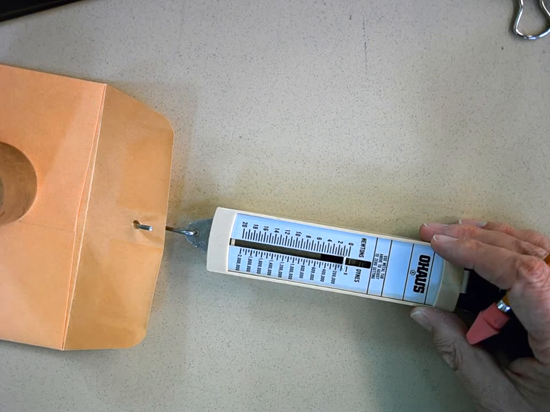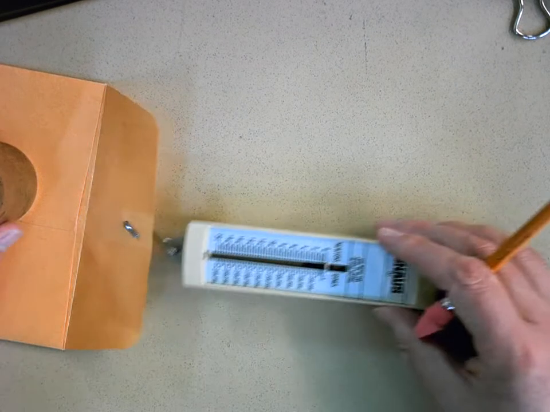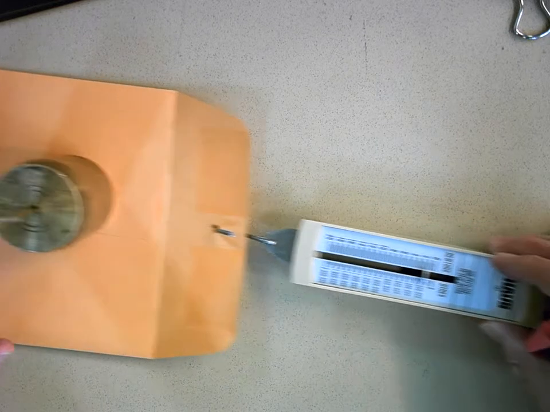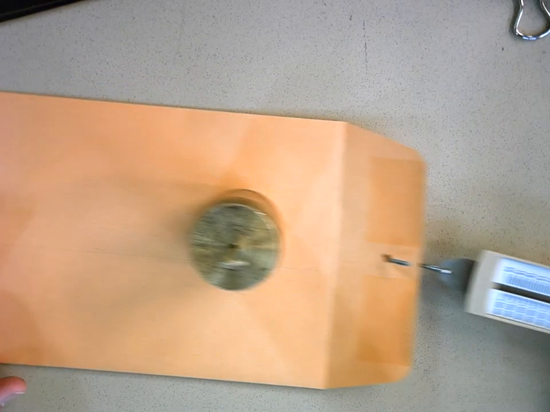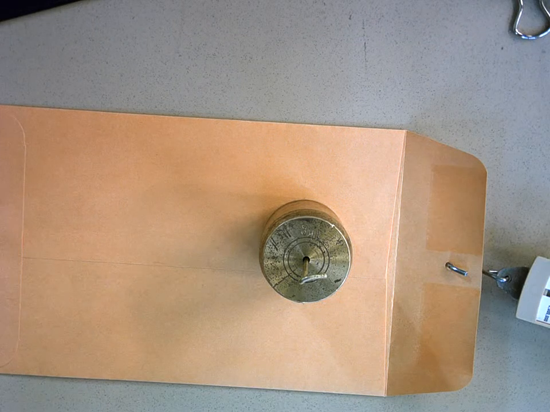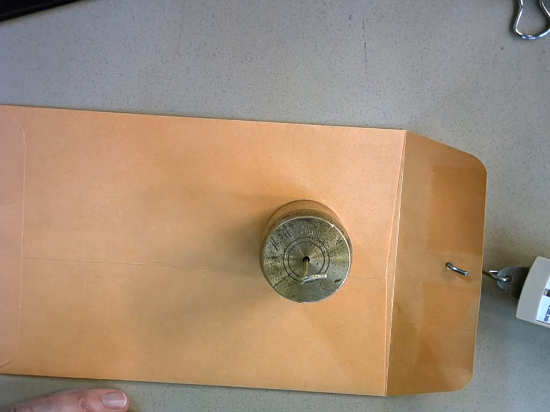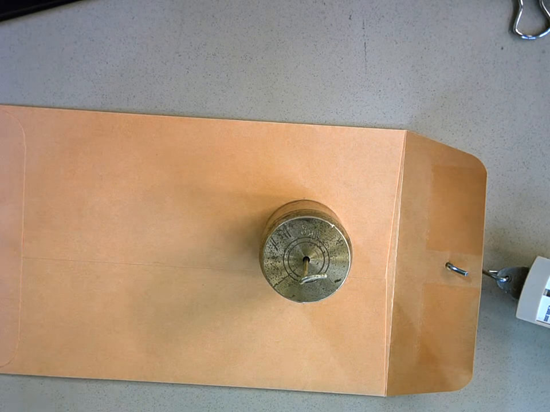Now for groups 5, 6, 7, 8, and 9, you're doing kinetic friction. What you do is you get it going and make sure that it's moving with constant velocity. Don't accelerate it. Get it going and then move it slowly with constant speed across your table and measure the force. It's a little tricky, but you just have to figure it out.